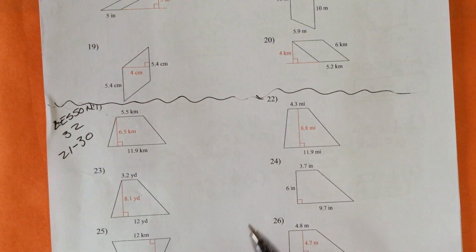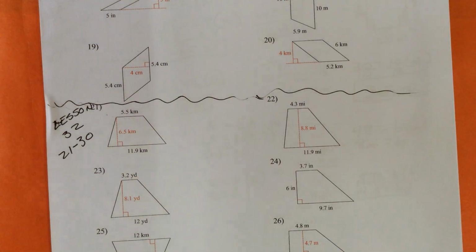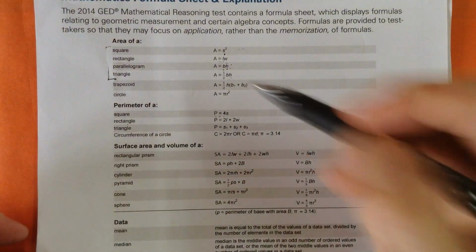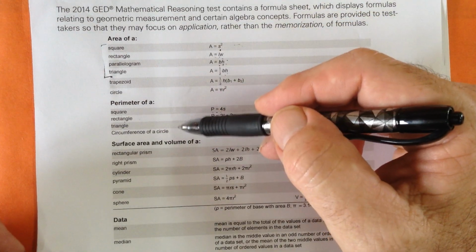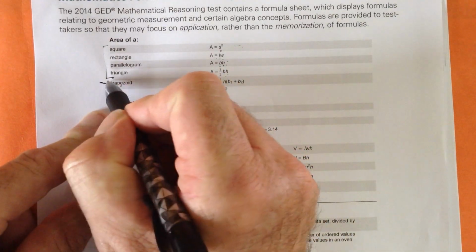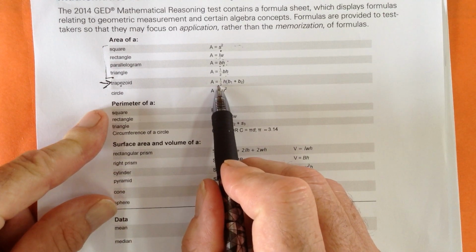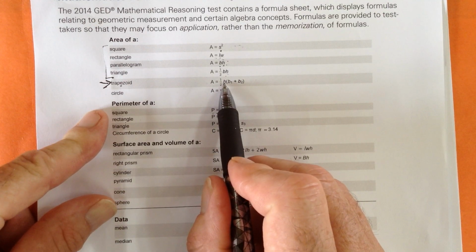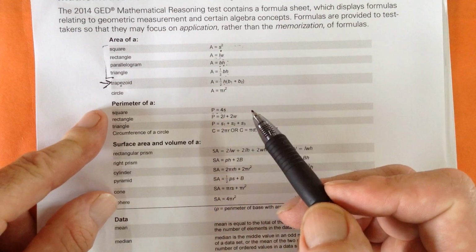Okay? And to find the area, now again, these are all two-dimensional figures, and when you're dealing with two-dimensional figures, you have the area, and the perimeter is around the outside. So to find the area of a trapezoid, they give you the formula: A equals 1/2 times the height times base 1 plus base 2.